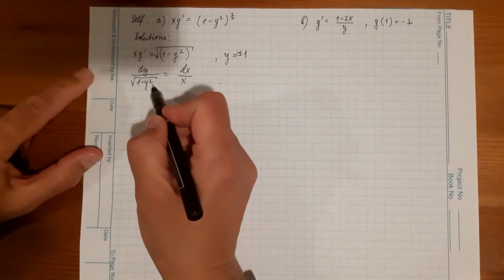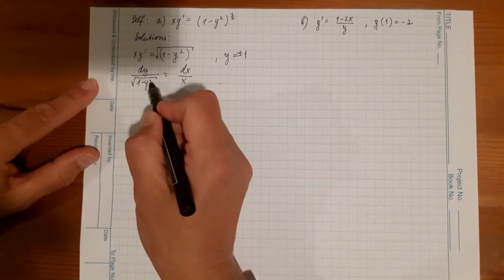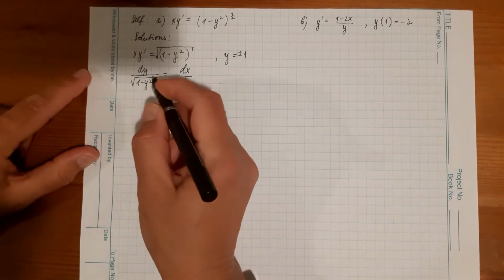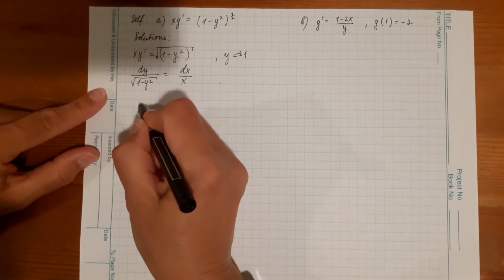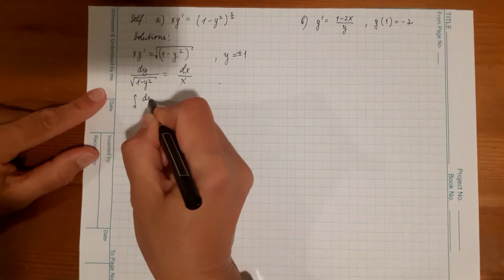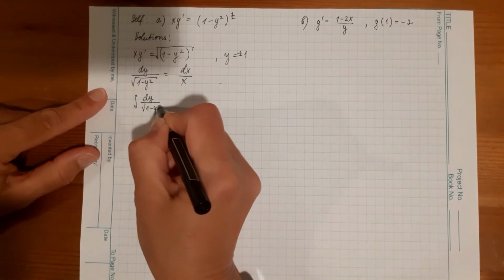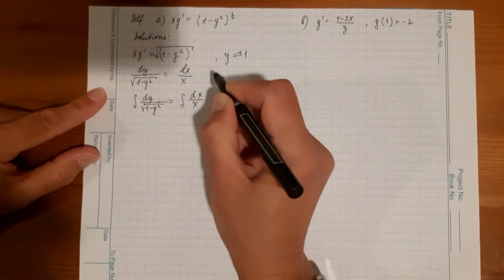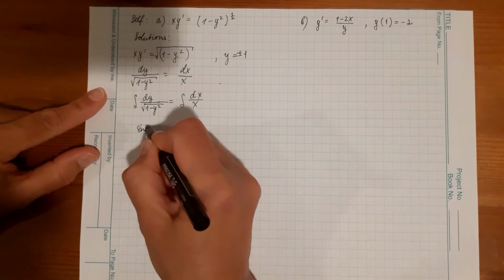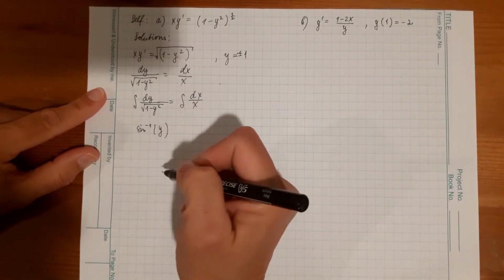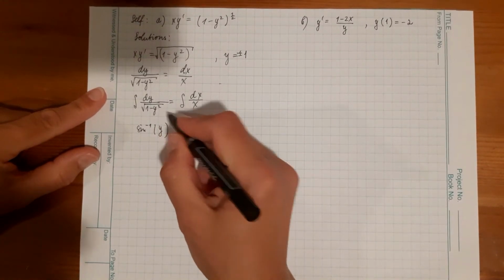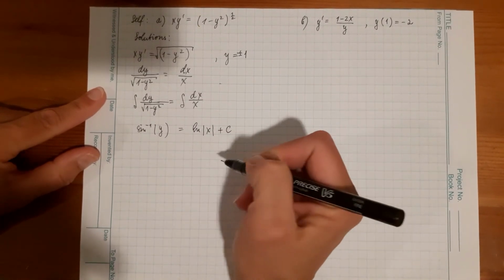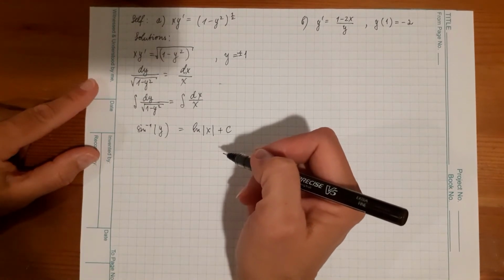Maybe, guys, you still remember that the integral of this expression is what? Arctangent. Well, not arctangent, that's sine actually, sorry. So maybe I should write down the integral first, and then do the answer. So I'm going to write sine inverse of y, right? Remember, it's just a table integral. This one is what? That's ln of the absolute value of x, and I'm going to put a constant here. Well, basically, guys, we are done.